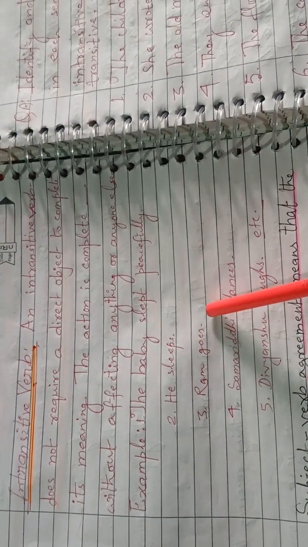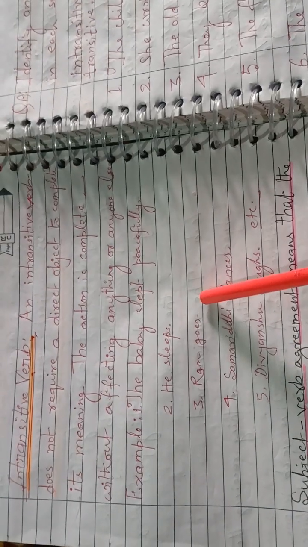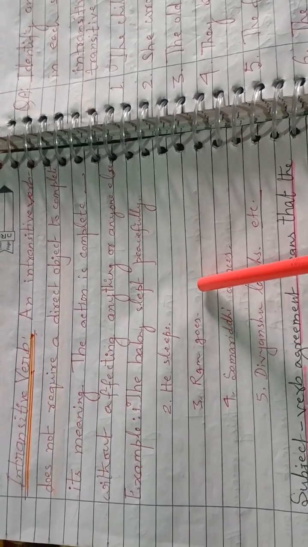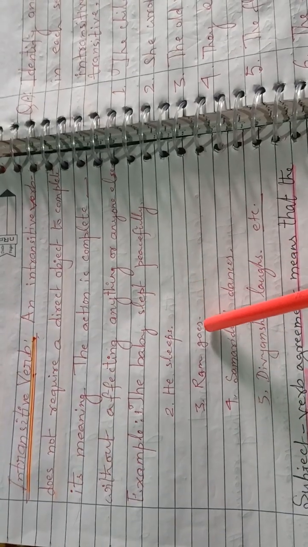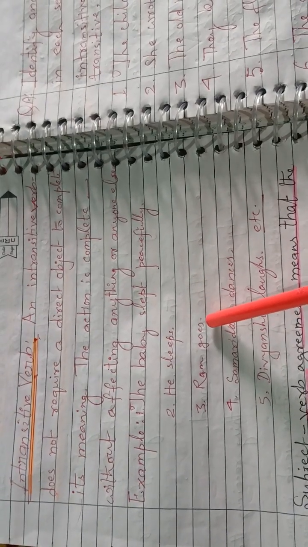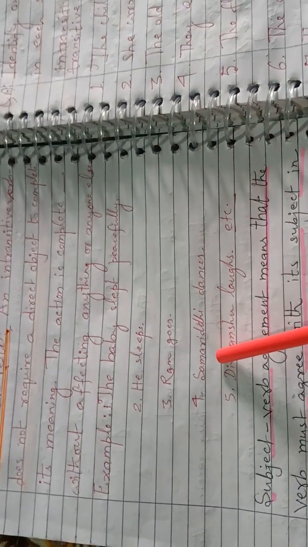Another example, Ram goes. In Hindi it means Ram जाता है. It gives you complete meaning. So there is no need to use object. Its meaning is complete. So the verb goes has been used over here intransitively.